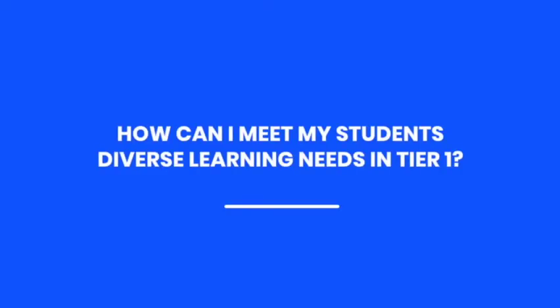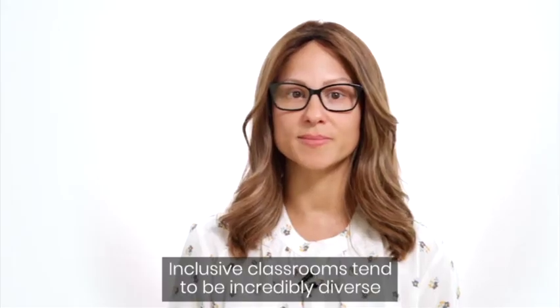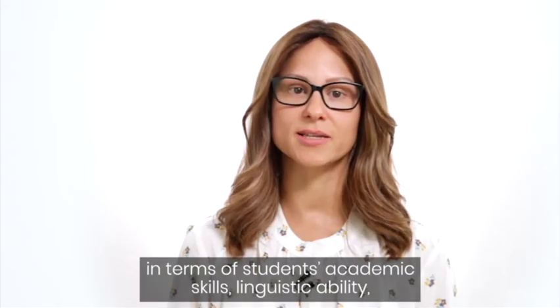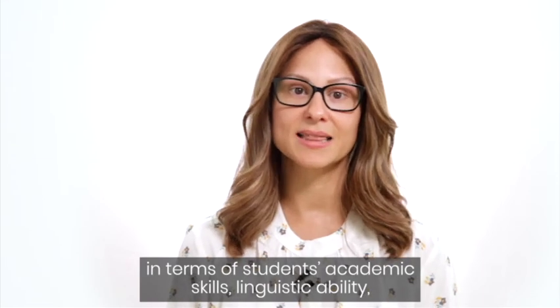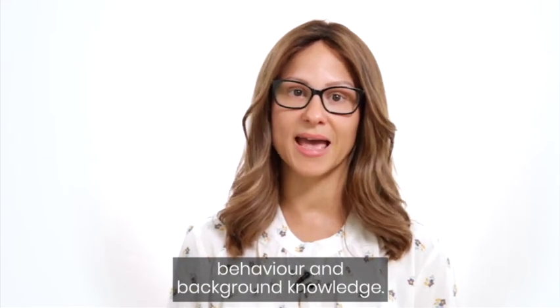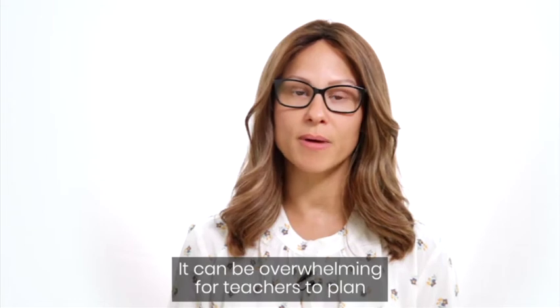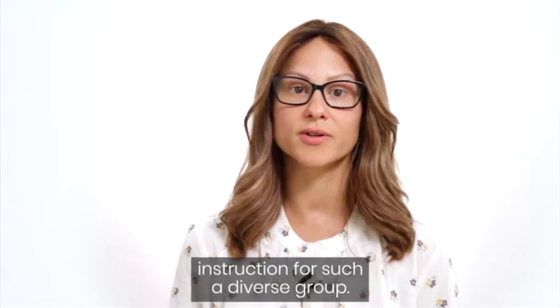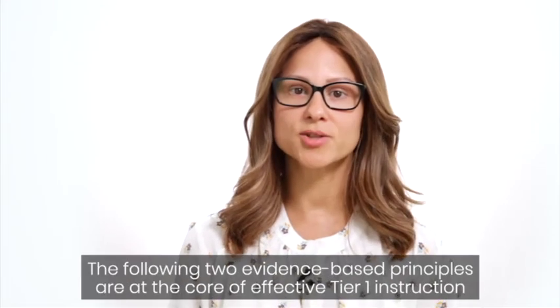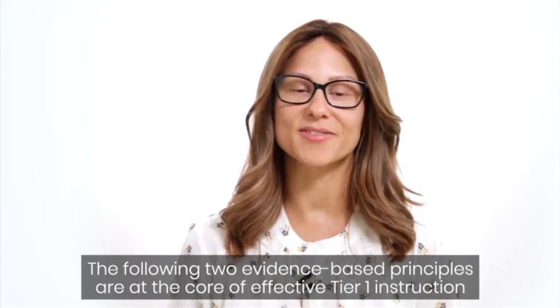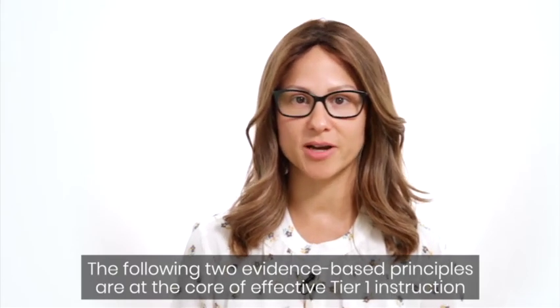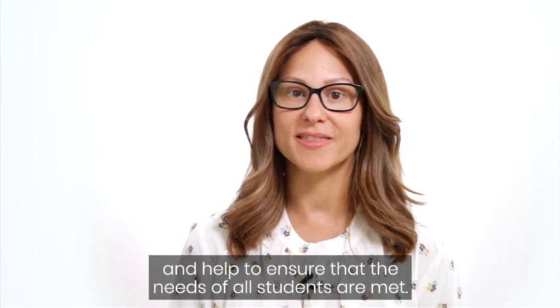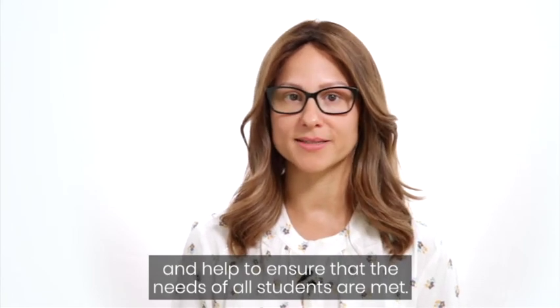How can I meet my students' diverse learning needs in Tier 1? Inclusive classrooms tend to be incredibly diverse in terms of students' academic skills, linguistic ability, behavior, and background knowledge. It can be overwhelming for teachers to plan instruction for such a diverse group. The following 2 evidence-based principles are at the core of effective Tier 1 instruction and help to ensure that the needs of all students are met.